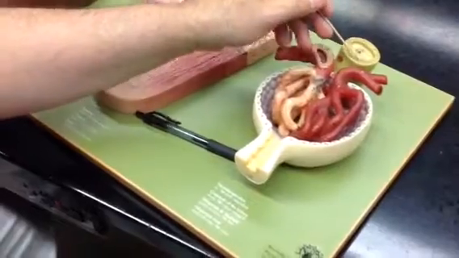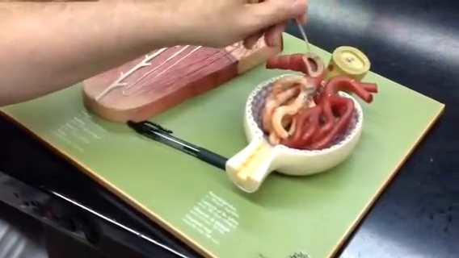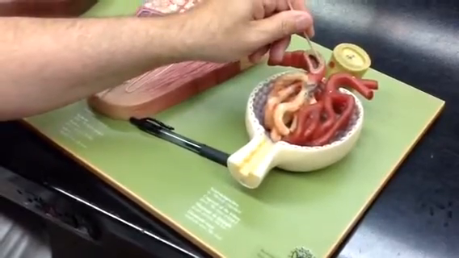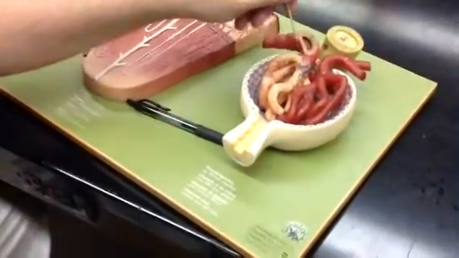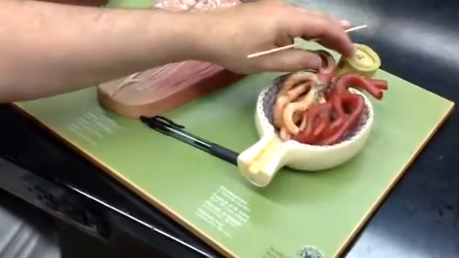These would be the macula densa cells of the DCT, juxtaglomerular cells of the afferent arteriole. So these 2 structures together give rise to your JG complex or JG apparatus.